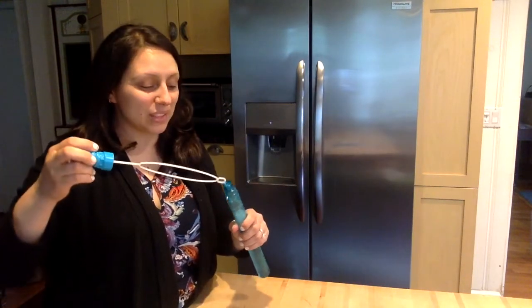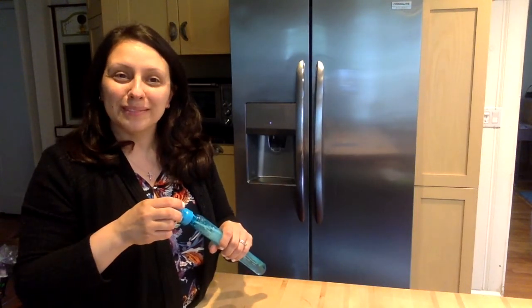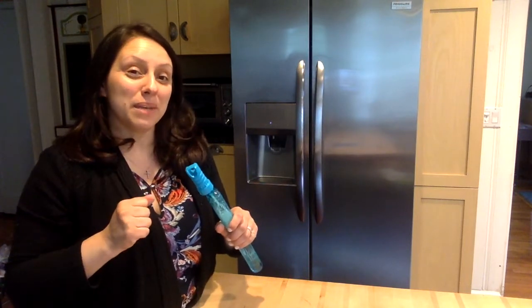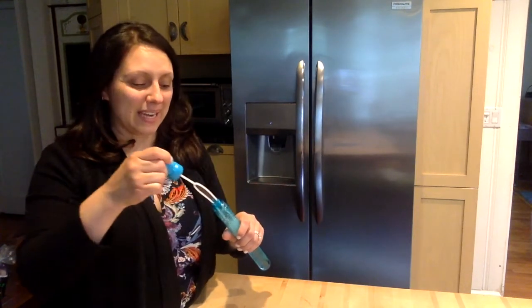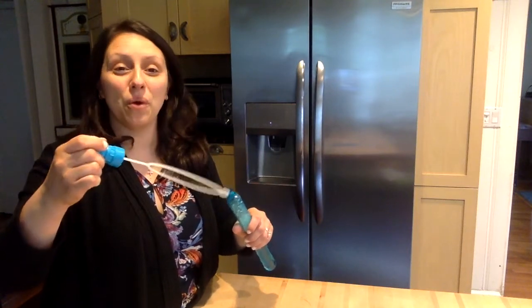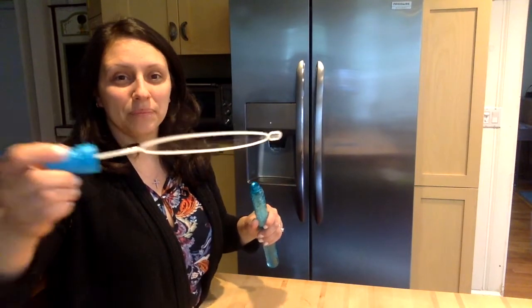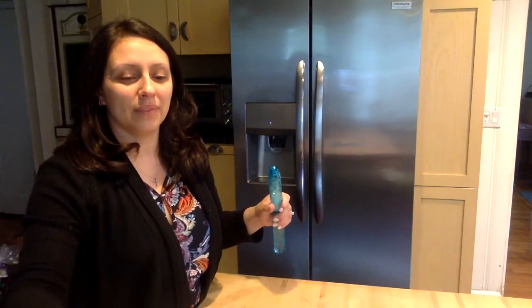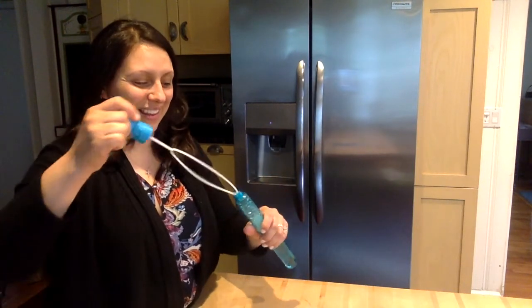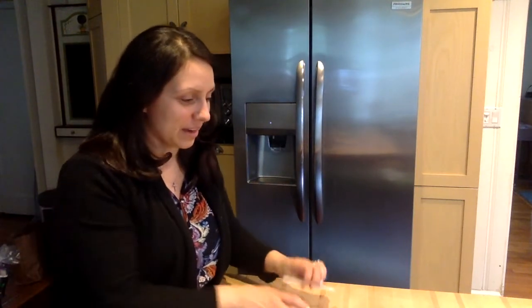Okay, when I blew on that soap, I noticed that bubbles appeared. So what that makes me think is that when I'm blowing on that soap, the air that's coming out of my mouth is taking up space again. And it's causing the soap, which looks like a flat sheet of soap on this wand, to make a shape. Watch again. Okay. Let's see what else I can try.